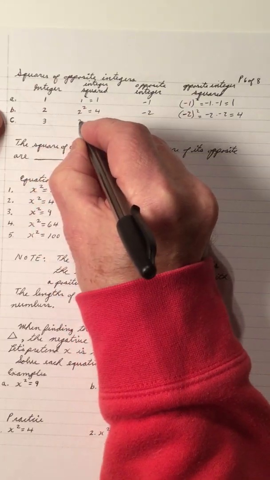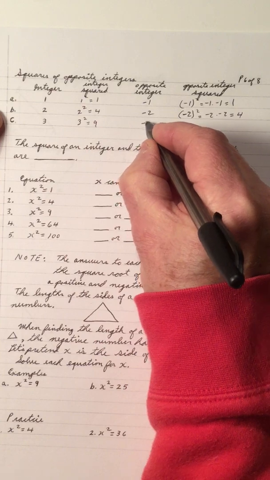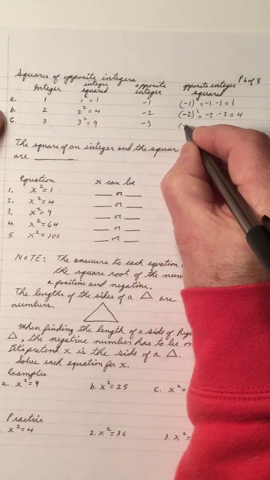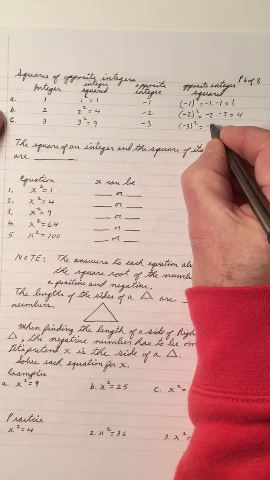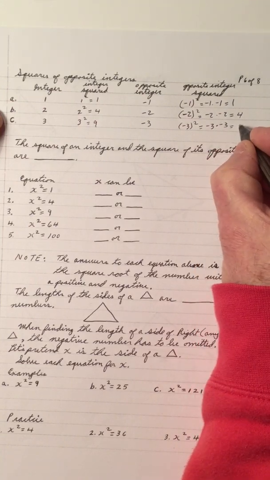3 squared: 3 times 3 is 9. The opposite of 3 is negative 3. So negative 3 squared is negative 3 times negative 3, and we get a 9.